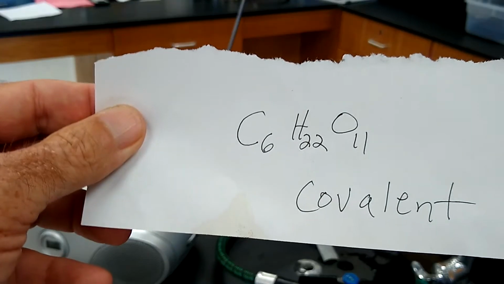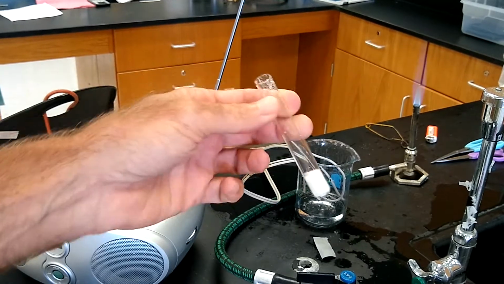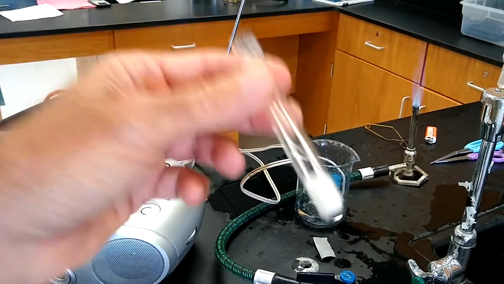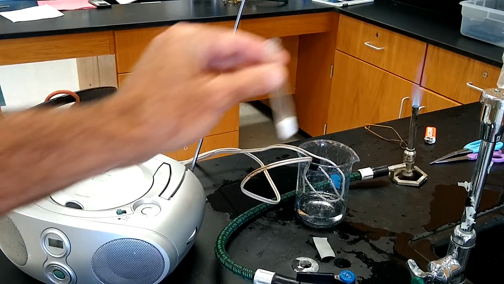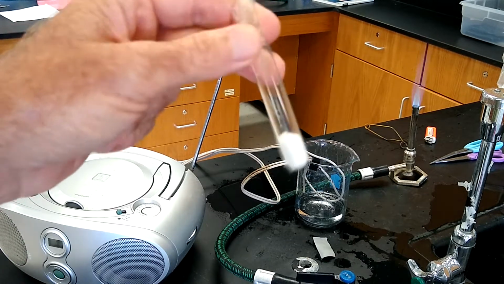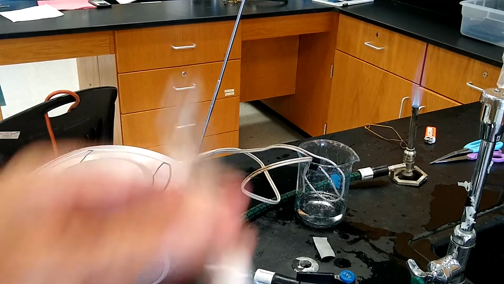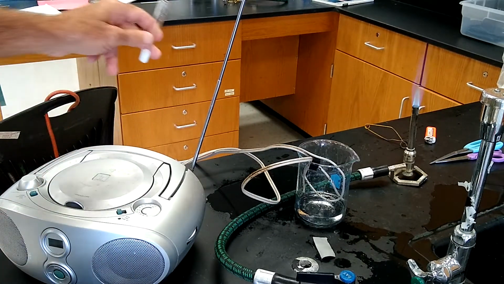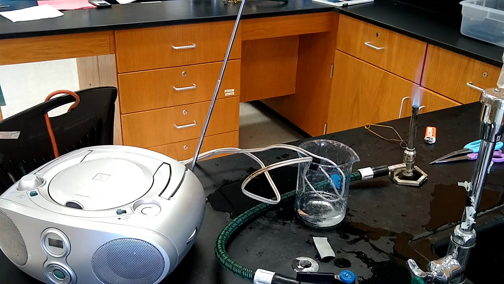So now we're going to test it out. Test number one. Here is the sugar. Do you believe that this will turn the radio on when I pour it in the water? Will this dissolve and then conduct electricity? It's sugar. So yes or no? All right. Well, I hope you chose no.